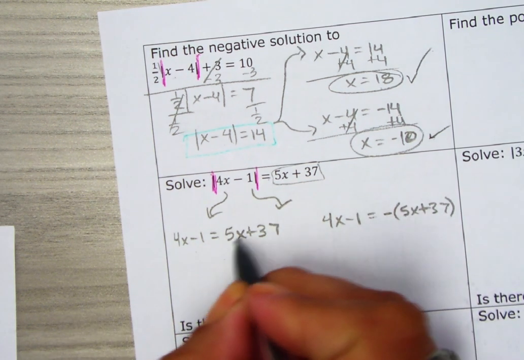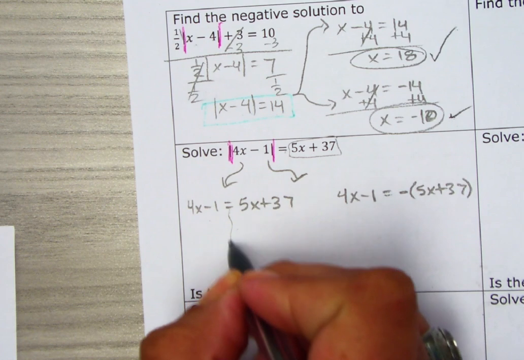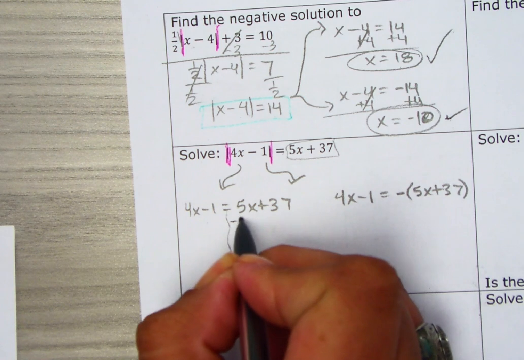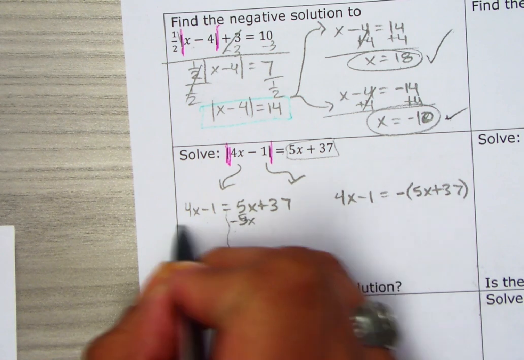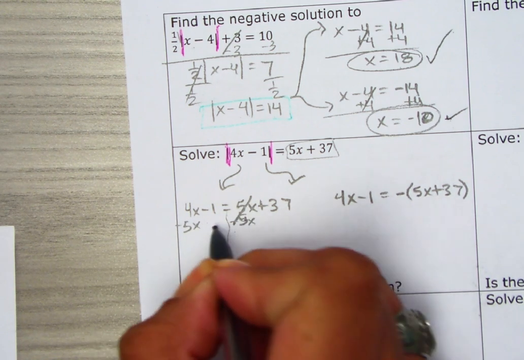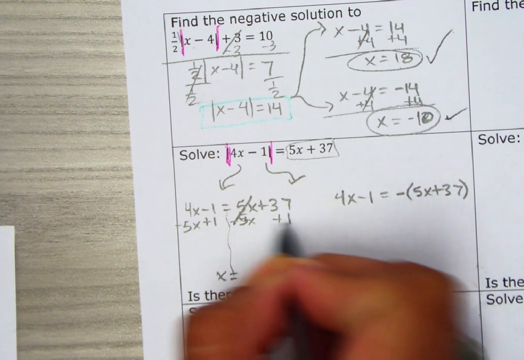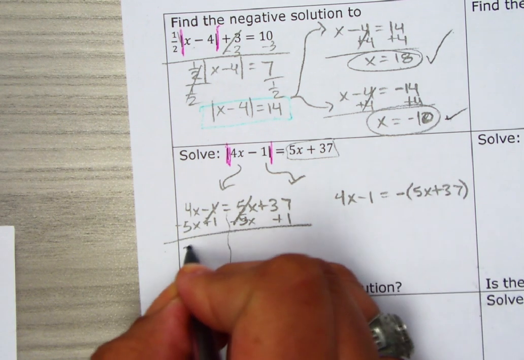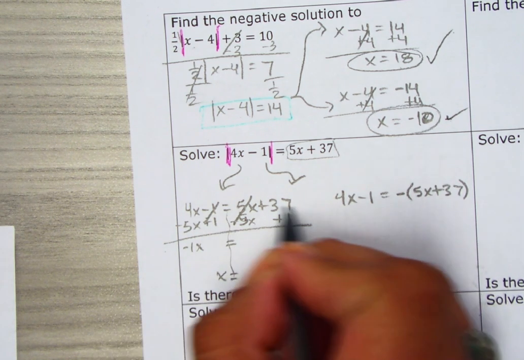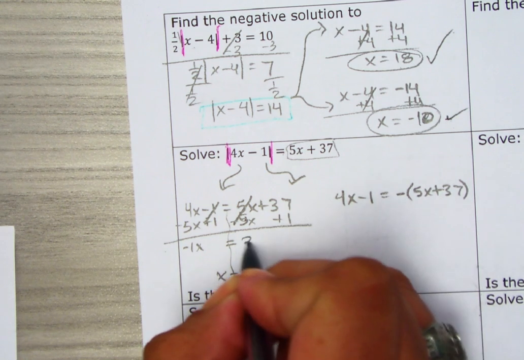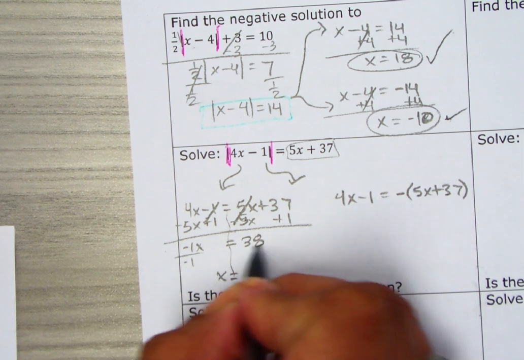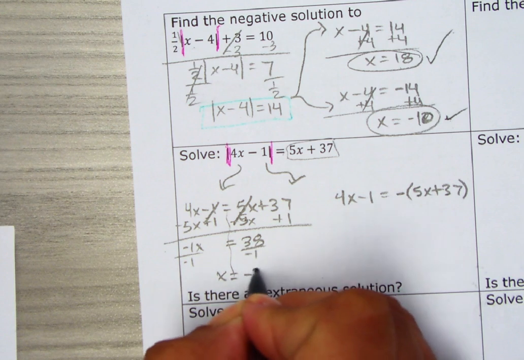So then we solve. When x's are on both sides, you need to decide which side you want to move the x to. Usually it's to the left side, so I'm going to just go ahead and follow that process. Minus 5x on both sides, plus 1 on both sides. And then 4 minus 5 is negative 1x. 37 plus 1 is 38. Divide by negative 1. So x is negative 38.